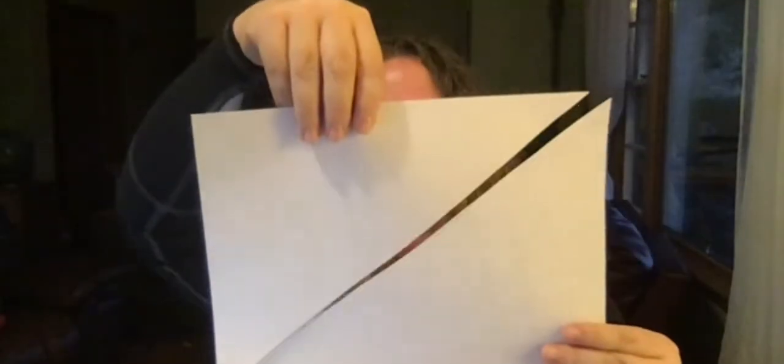So when you cut a rectangle in half, you get a triangle. Or rather, you get two triangles. And each one is a half. Surprise! That's a new thing for a lot of kids. A lot of kids are like, dude, I didn't know that. Look at that. So a right triangle is half of a rectangle.